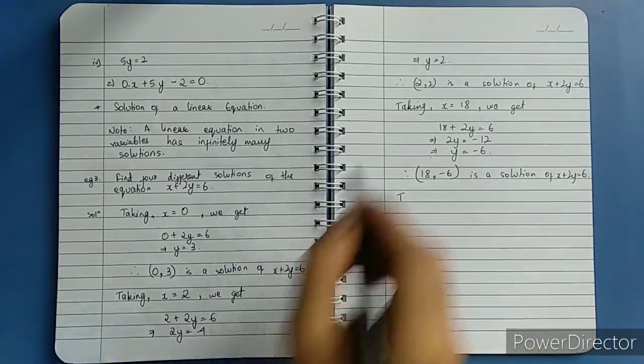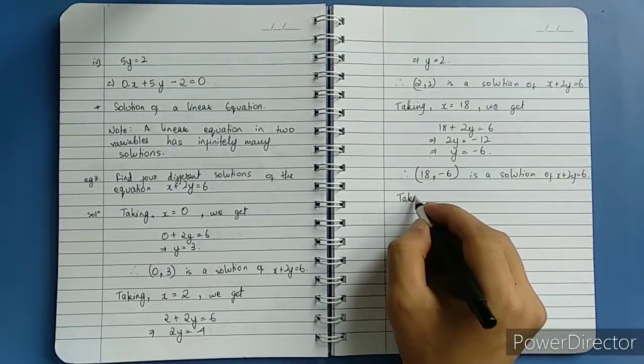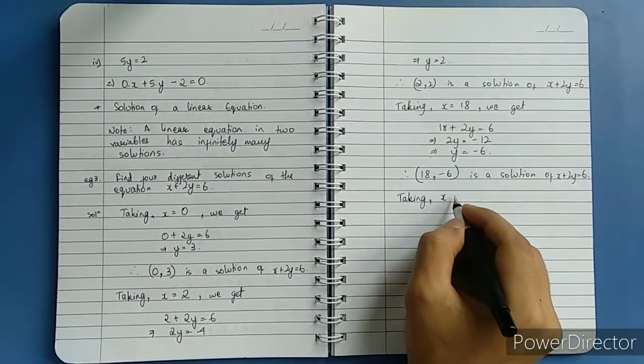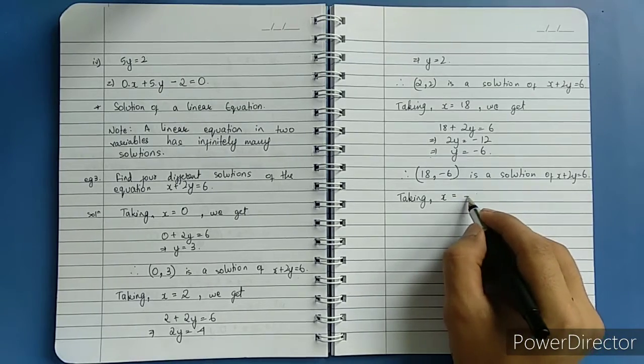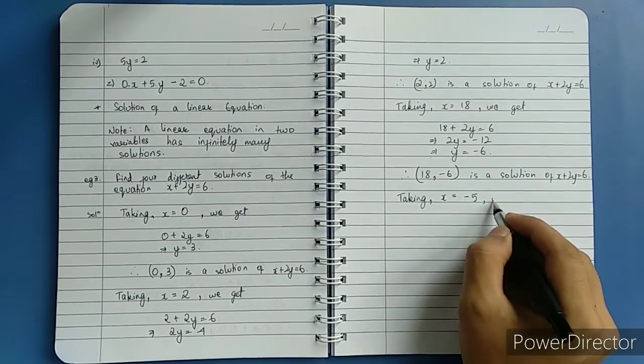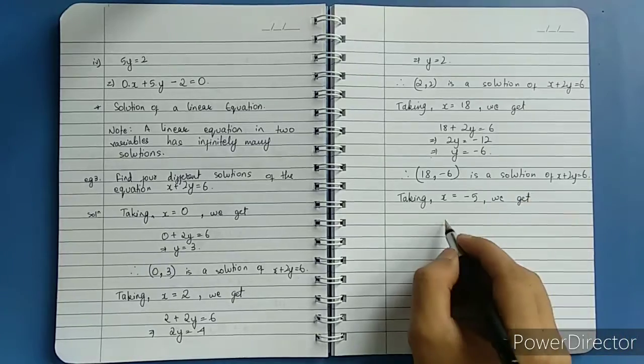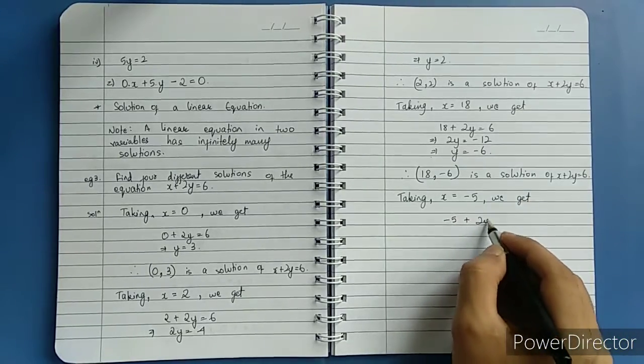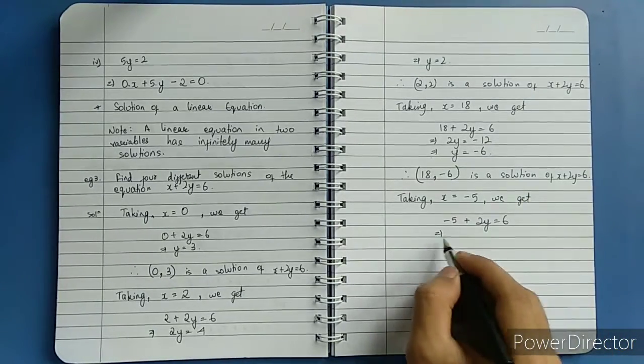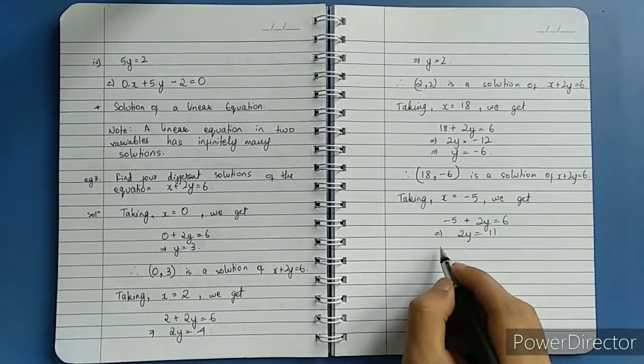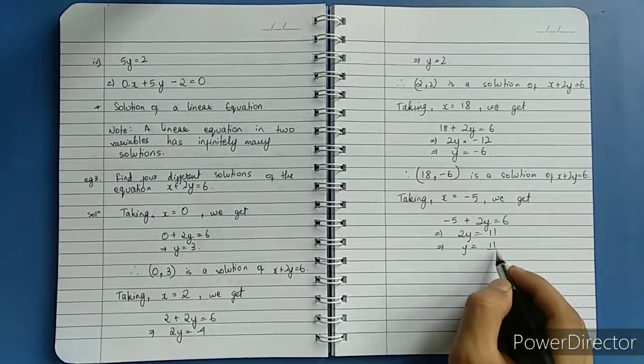Fourth we need, we have found 3. Say we take x as some negative number now, say minus 5. We get minus 5 plus 2y equals 6, which implies 2y equals 11, which implies y equals 11 by 2.